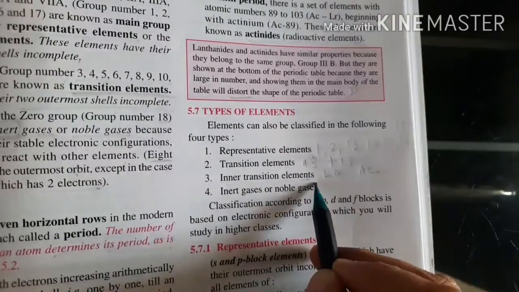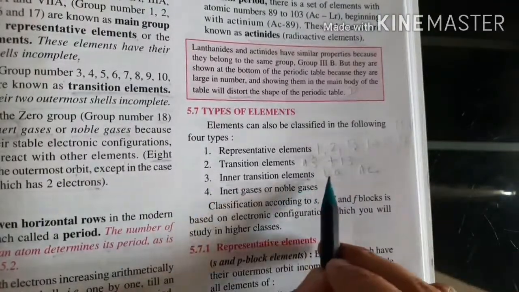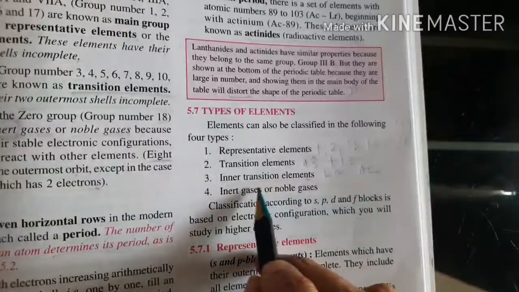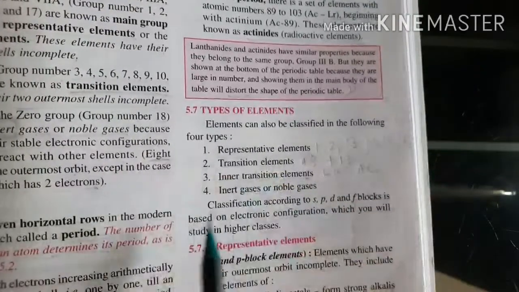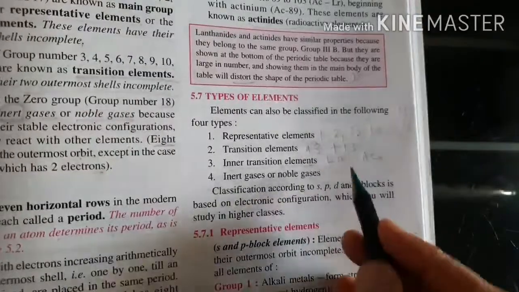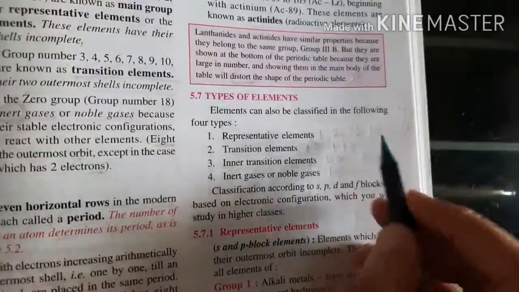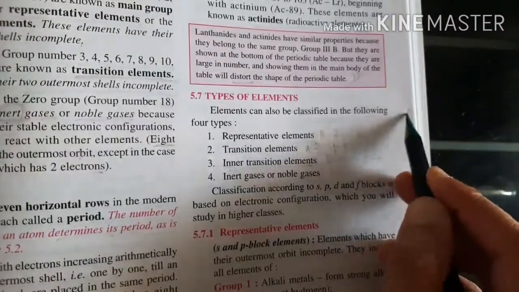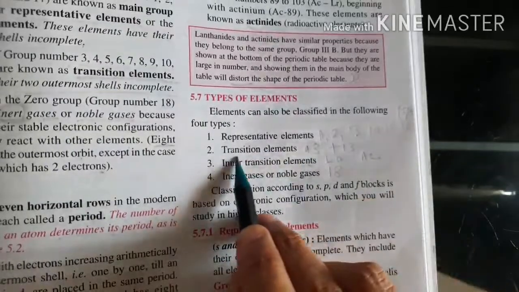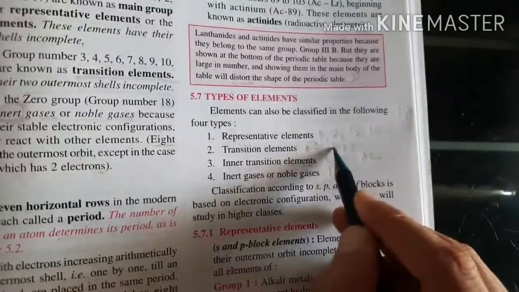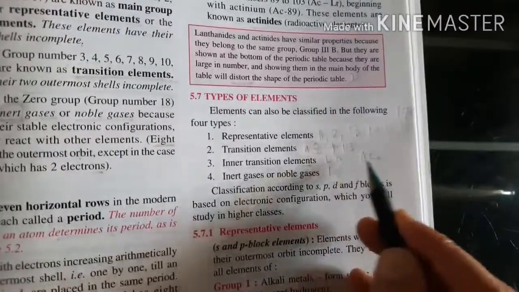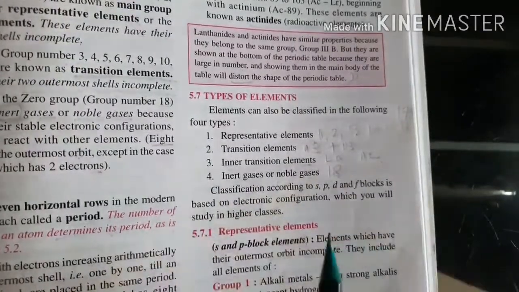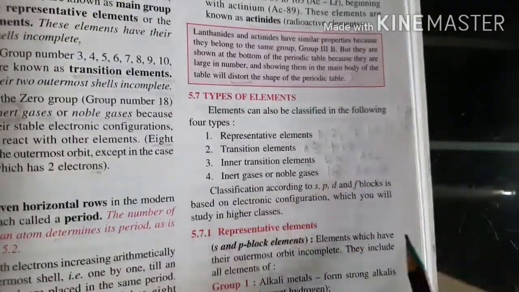The inner transition elements are so called because their properties change step by step. Then the inert gases or noble gases are group 18. I repeat one more time: the representative elements are 1, 2, 13, 14, 15, 16 and 17; the transition elements are groups 3 to 13; the inner transition elements are lanthanides and actinides; and the inert gases are group 18, also called group 0, the noble gases.